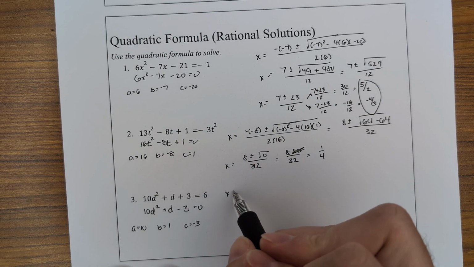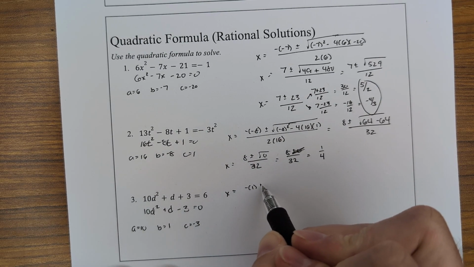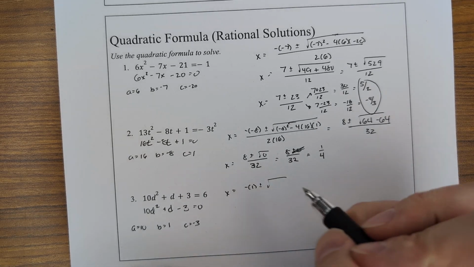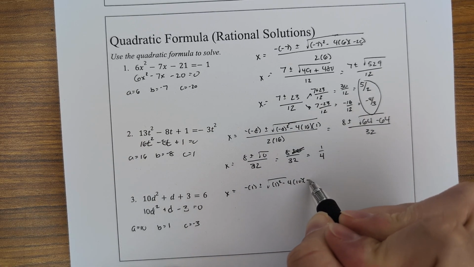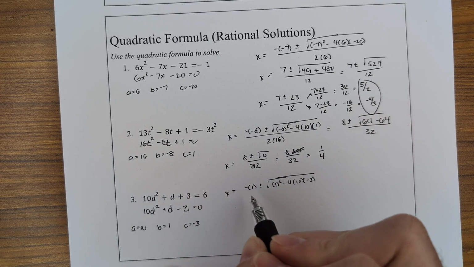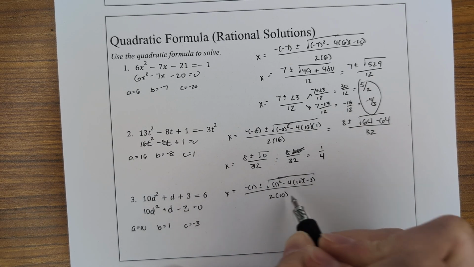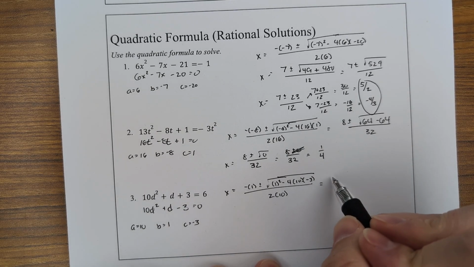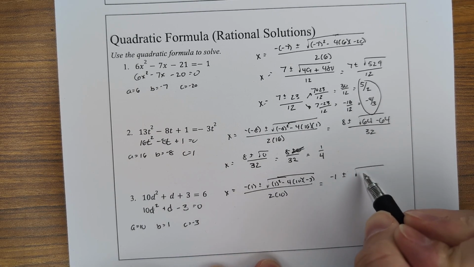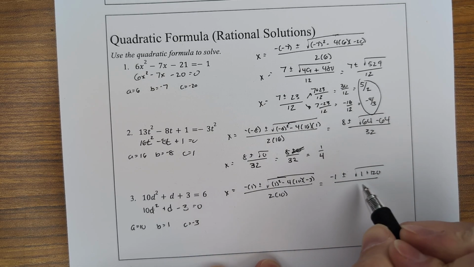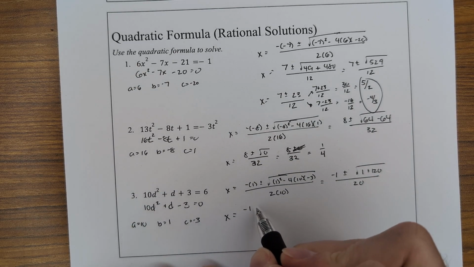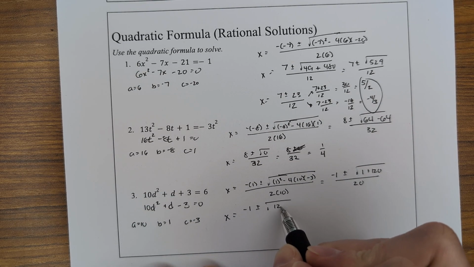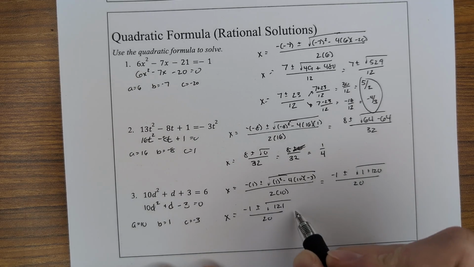So let's see here, we've got x equals negative b plus or minus the square root of b squared minus 4 times a times c, all over 2a. So negative 1 plus or minus the square root of, well, 1 squared is 1. That's positive 120. And then 20 on the bottom. So negative 1 plus or minus the square root of 121 over 20.